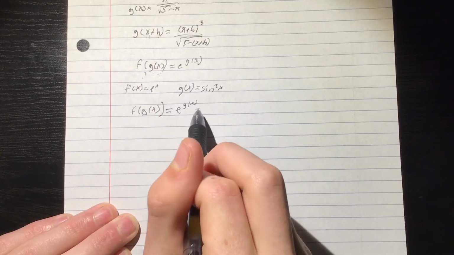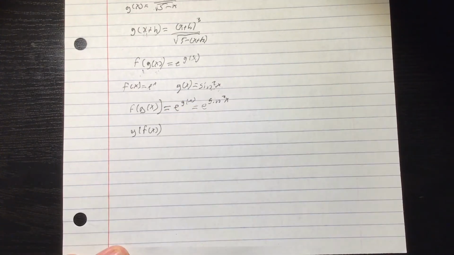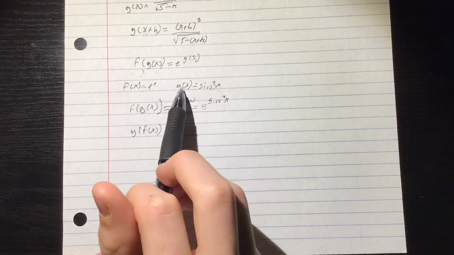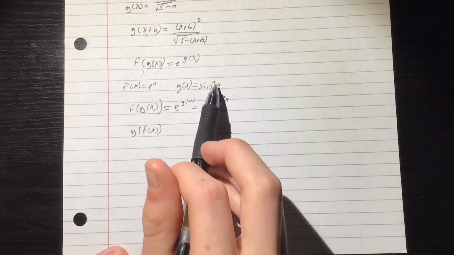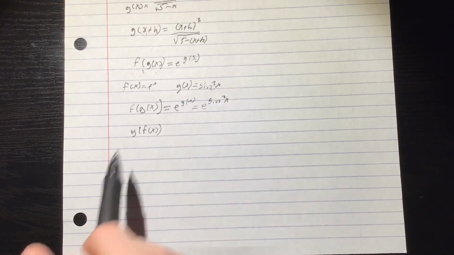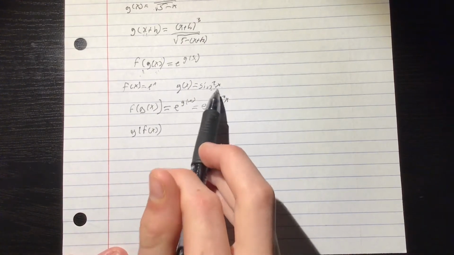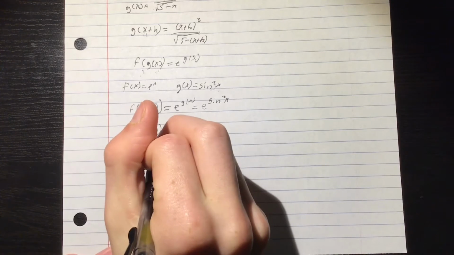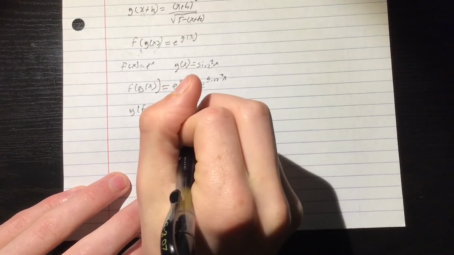So e to the g of x we can actually write as e to the sine squared x. And if we wanted to go the opposite way, we could write g of f of x. And so if x is our input here and x is our input here, I would put an f of x where I see that. But we already know what f of x is, it's e to the x, so I just replace every x in g of x with the function e to the x. So g of f of x would equal sine squared of e to the x.